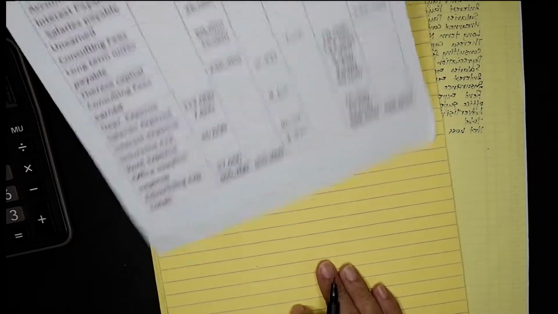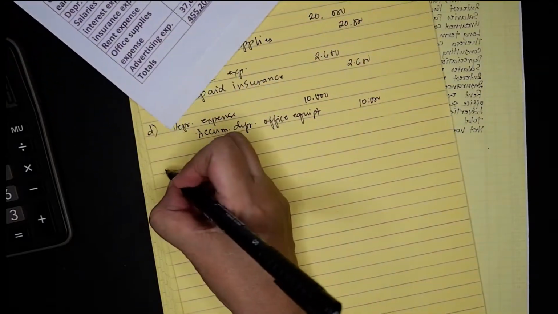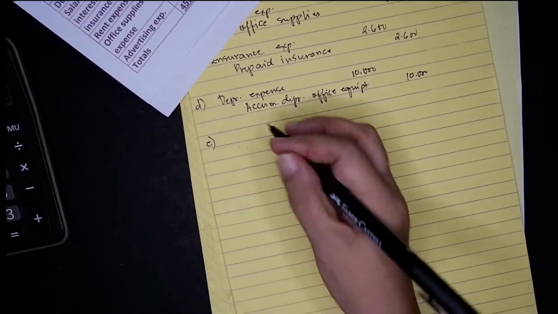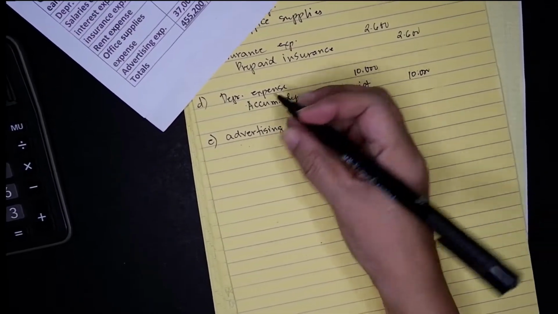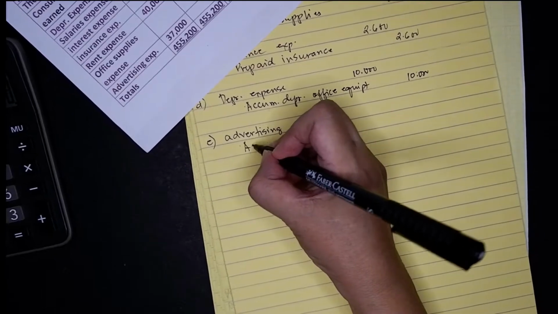So our entry, letter E, is debit advertising expense and credit accounts payable.